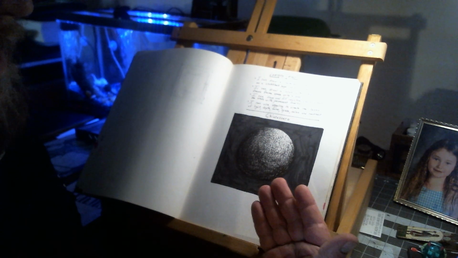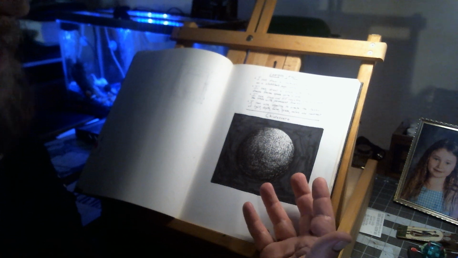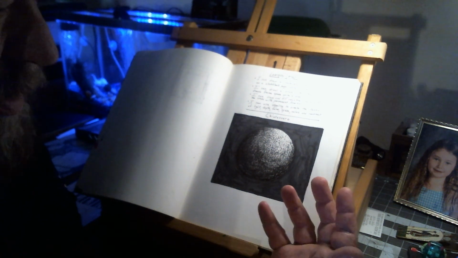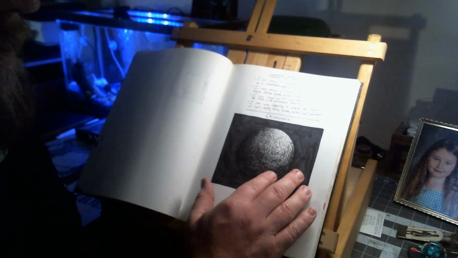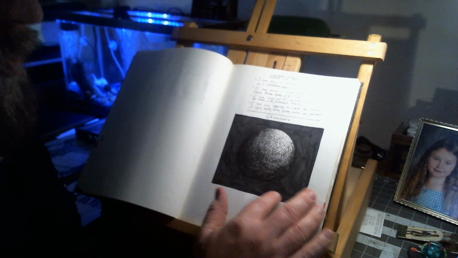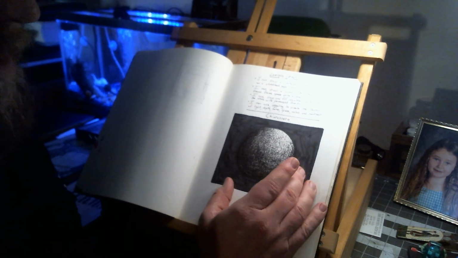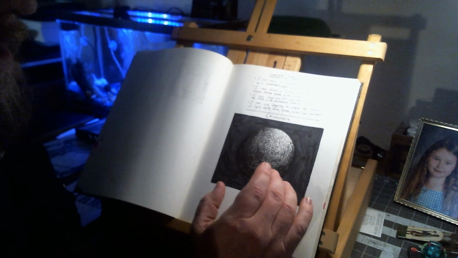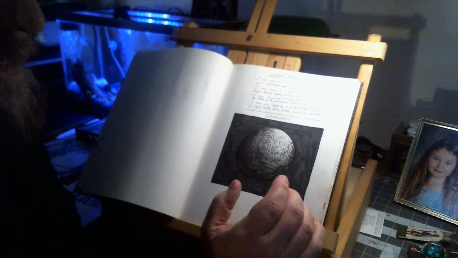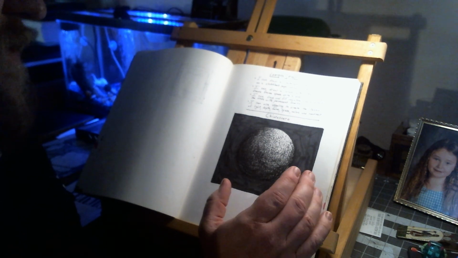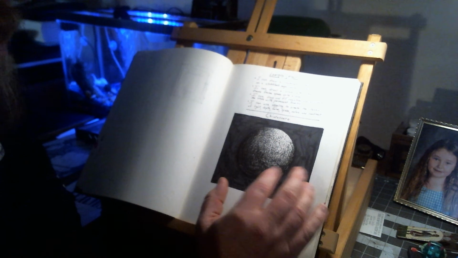But in this case, Italian Renaissance artists like Caravaggio were exploring this and taking it in new directions and in fabulous ways in the early 16th century Common Era.